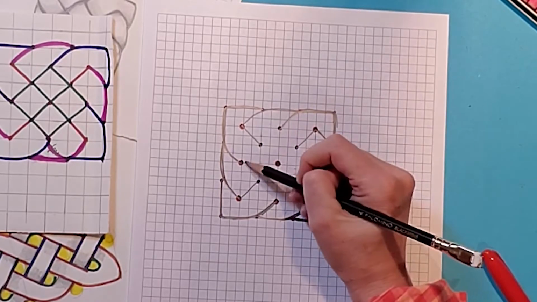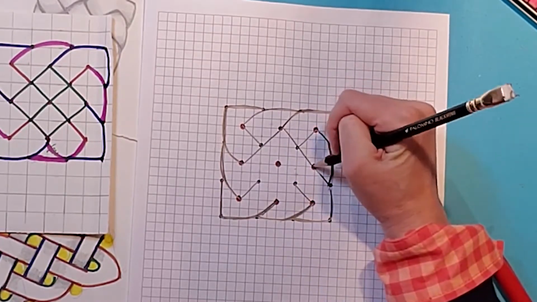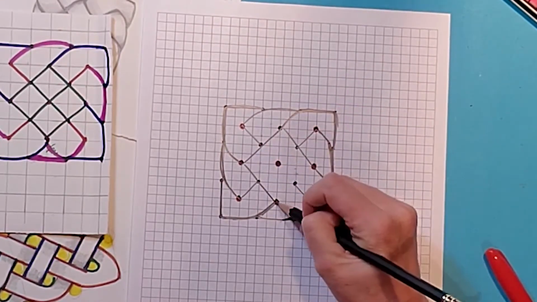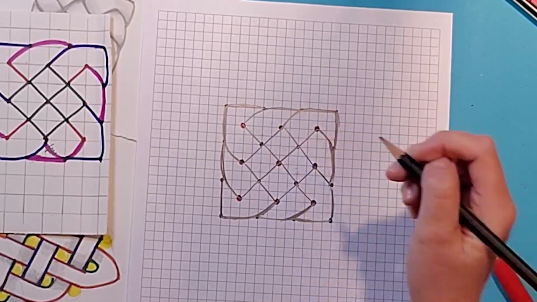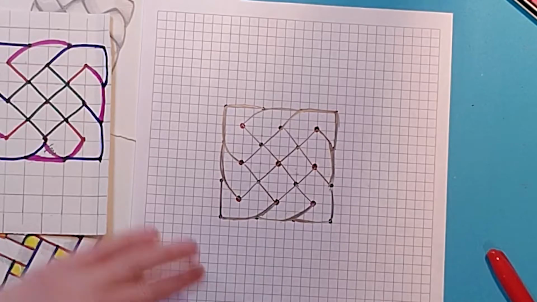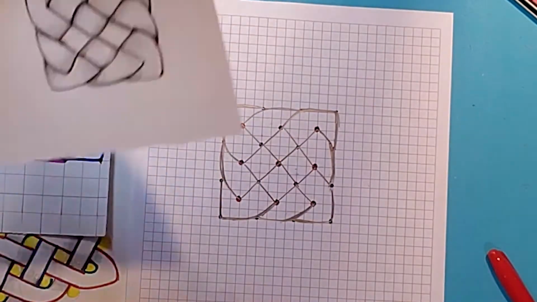Now we're just going to connect these lines here. We just go boom, boom, boom, boom, and boom. Done. Your Celtic knot. Beautiful, right? Wasn't that hard?